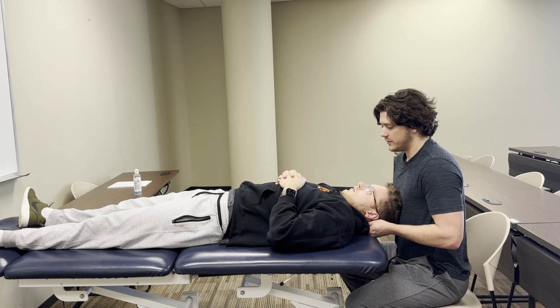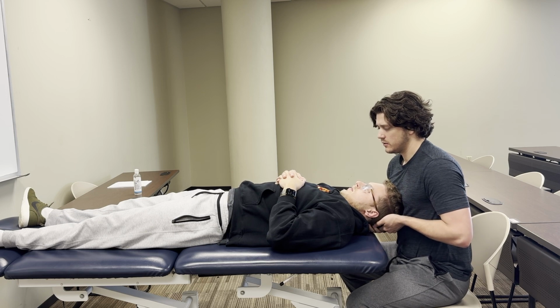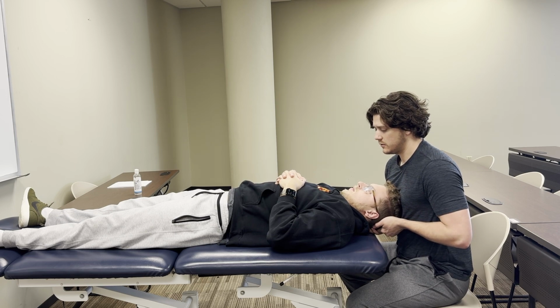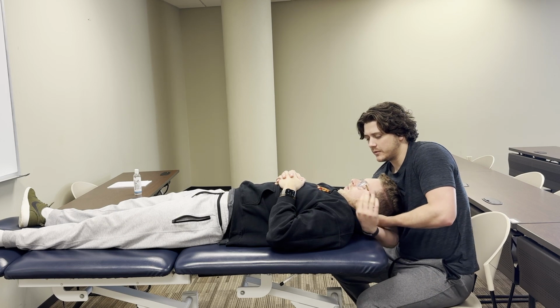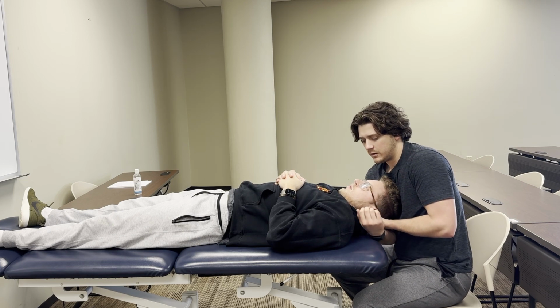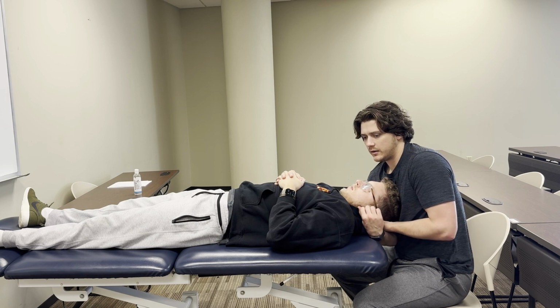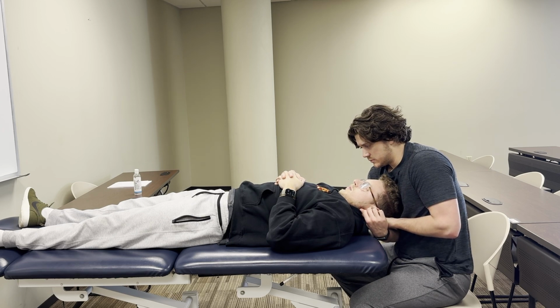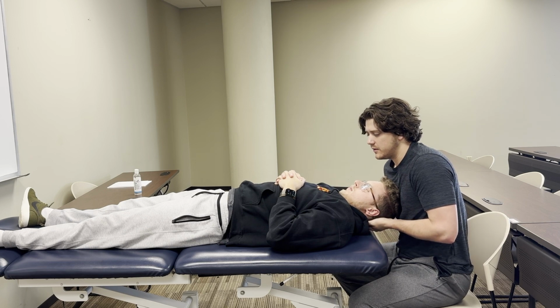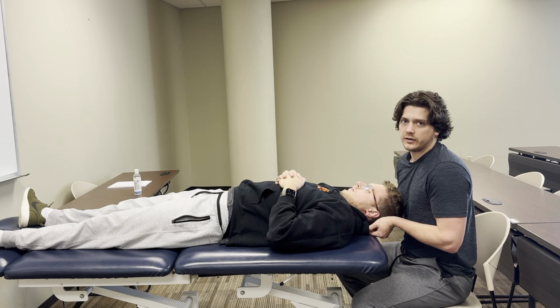So I'm just going to grab C2 right here. Basically what I'm going to do is bring him into a little bit of flexion, and then drag on from C2 and bring him into that distraction. And then that would be the cervical distraction, general and AA.